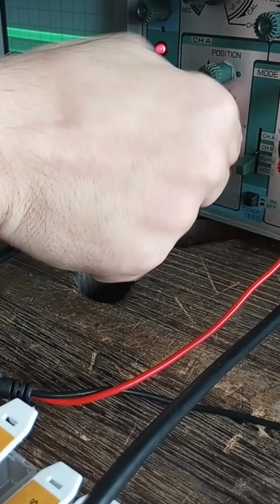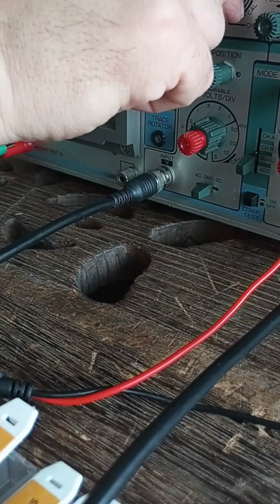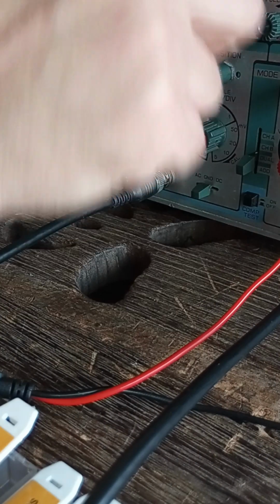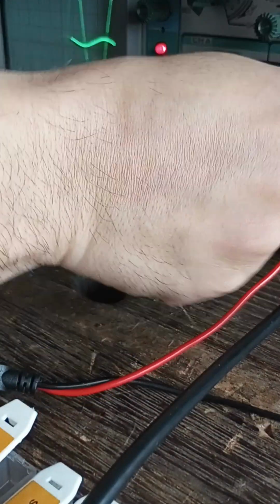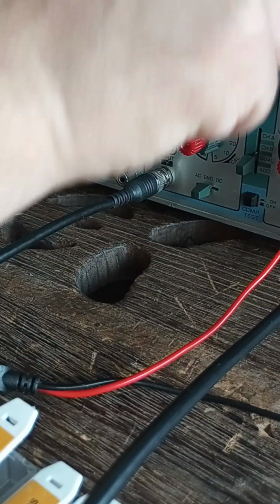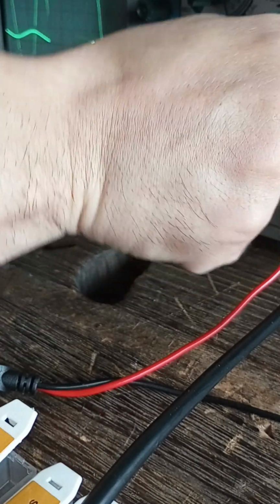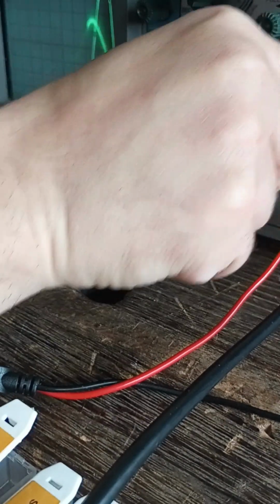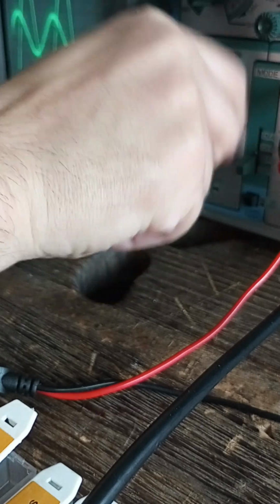Let's try and trigger on the signals that I'm showing here. Right there. Oh, maybe a little more here. Okay, change my units a little.